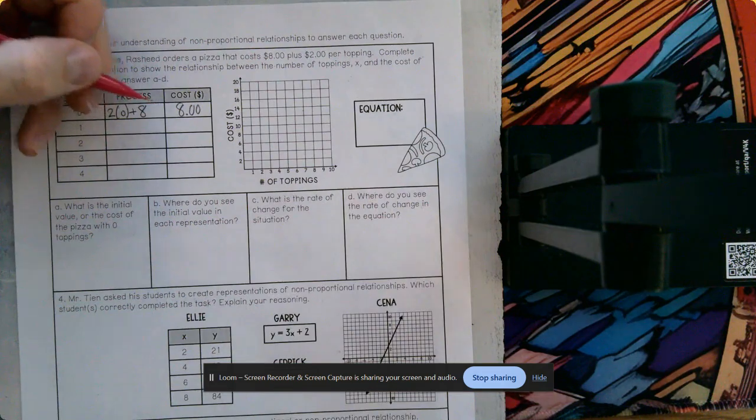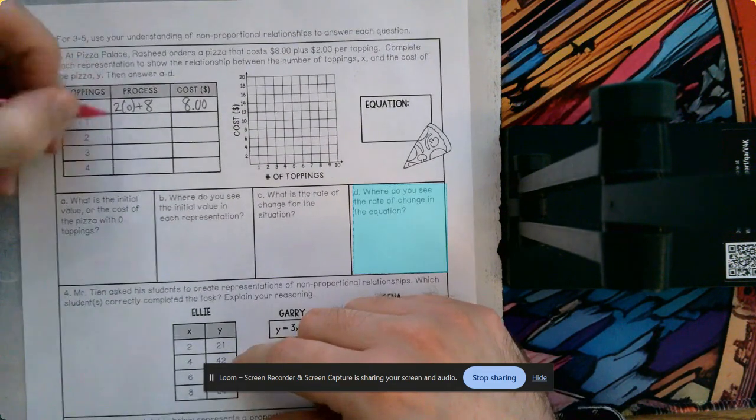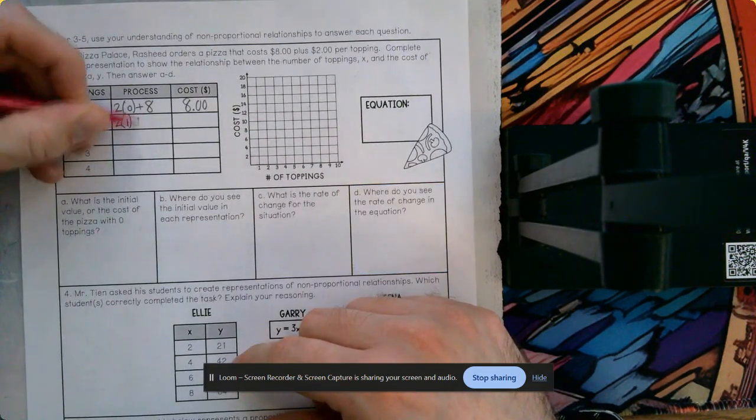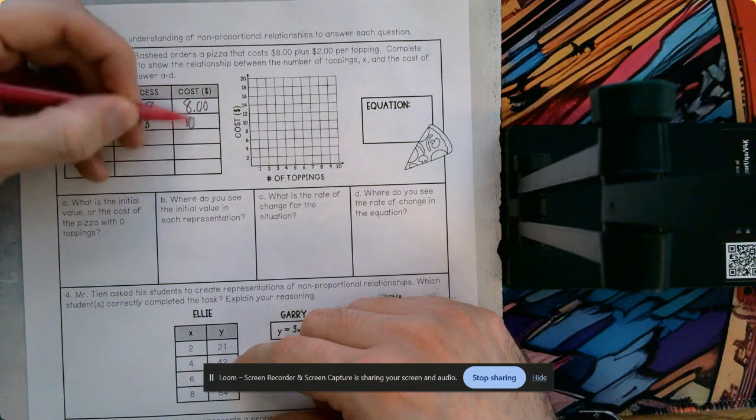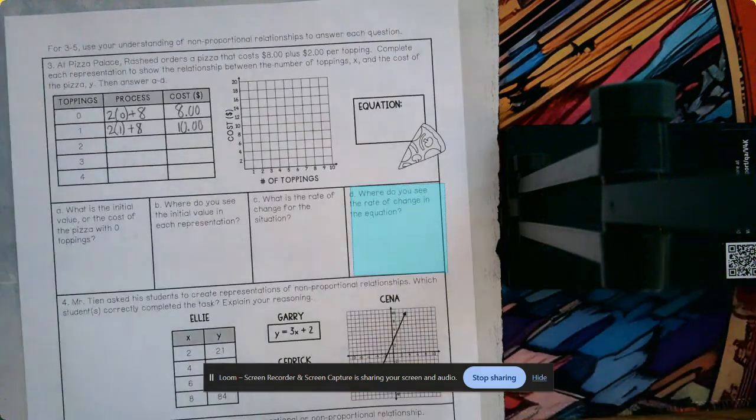$8. What about a pizza with one topping? Well, 2 times 1 plus 8. 2 times 1 is 2. 2 plus 8 is 10. Go ahead and fill the table out with the rest of these three numbers with three different toppings.